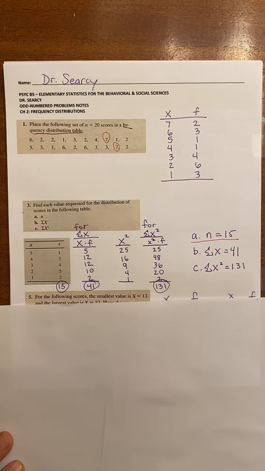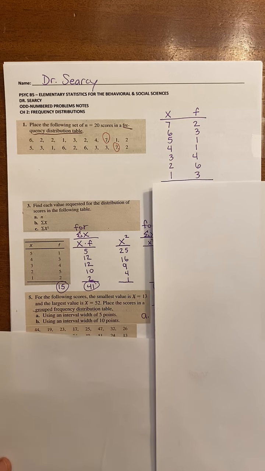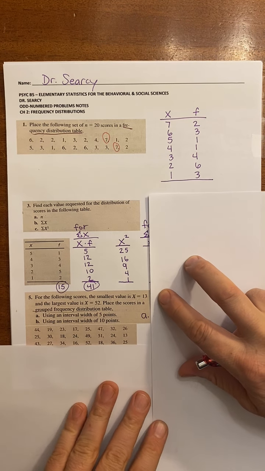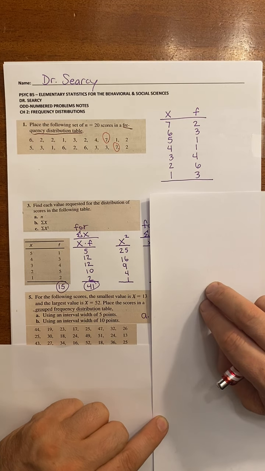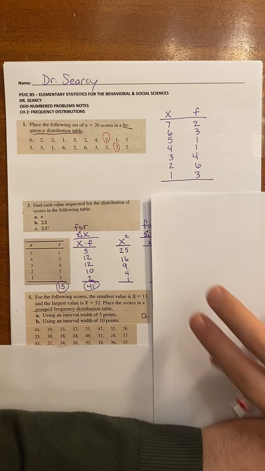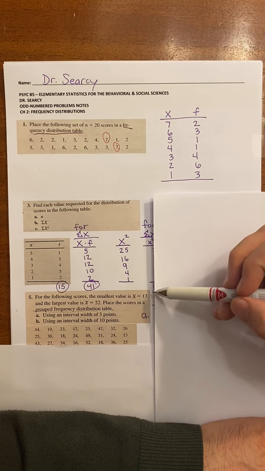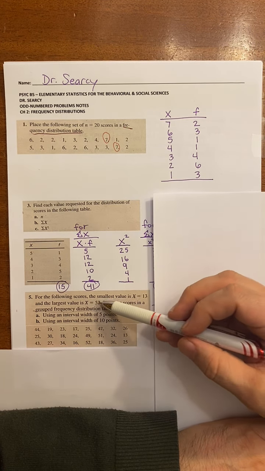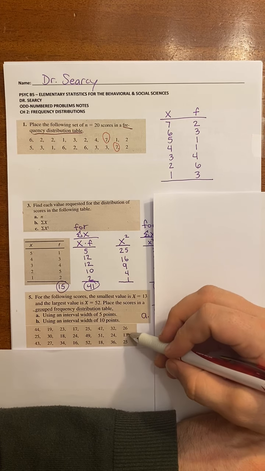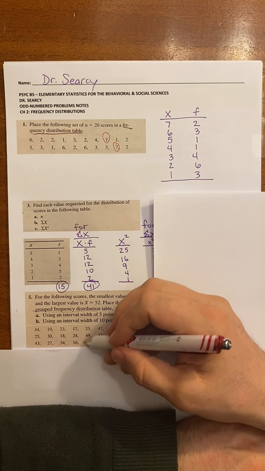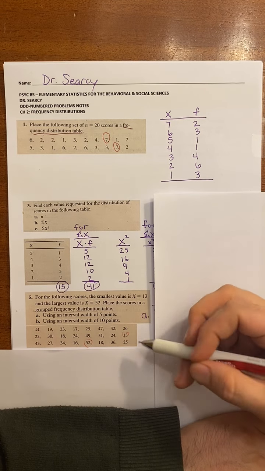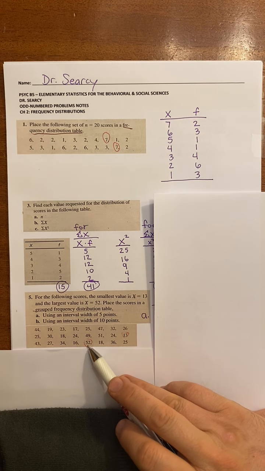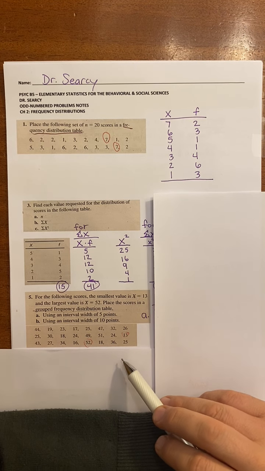Let's go ahead and move on to problem number 5. Let's see what we got here. So it says, for the following scores, the smallest value is x equals 13, and the largest value is x equals 52. Right, so there's our 13 there, and there's our 52 there. This is our smallest score inside the data. This is our largest score inside the data.